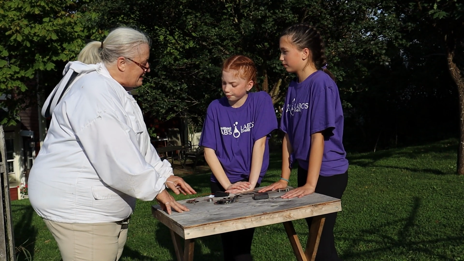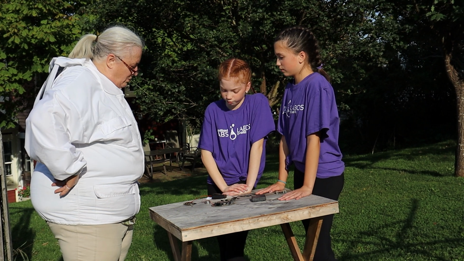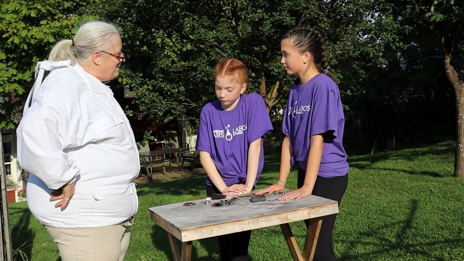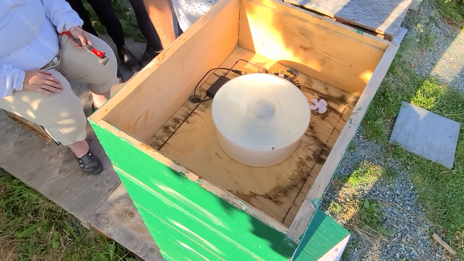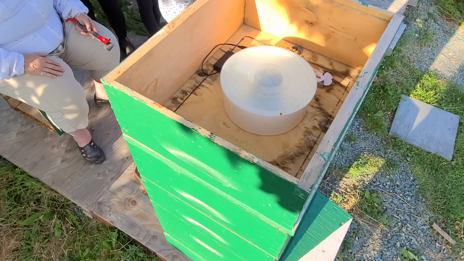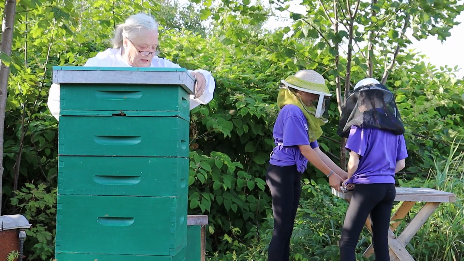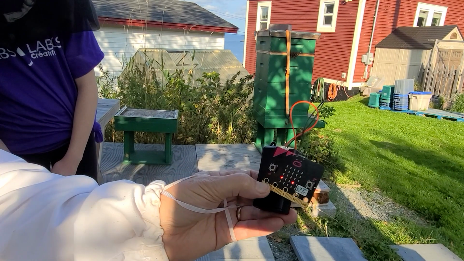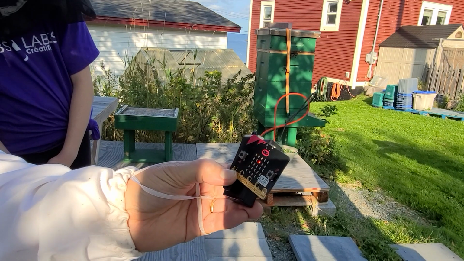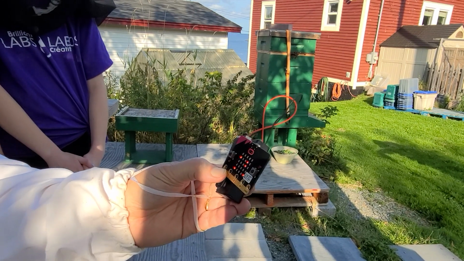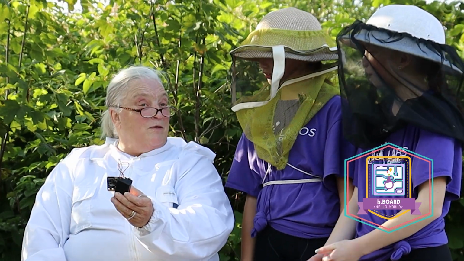Yep. That is excellent. And you're going to let me try this out in my hive, are you? Yes. What we have in here is a feeder, and there's lots of room in there for your little machine. And let's see if it works. There we go. Cool. Let's see what it says next. Come on. 27.4. It's getting warmer.